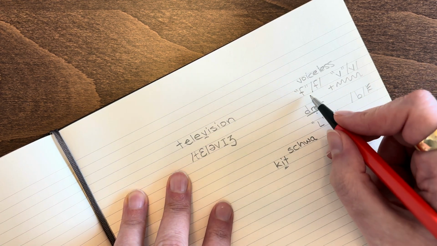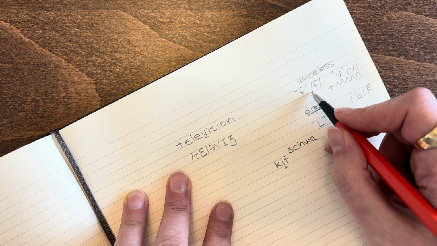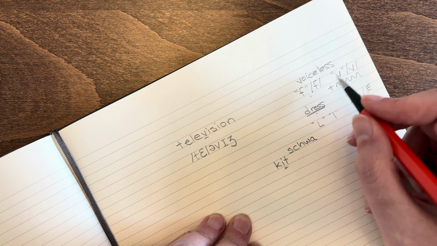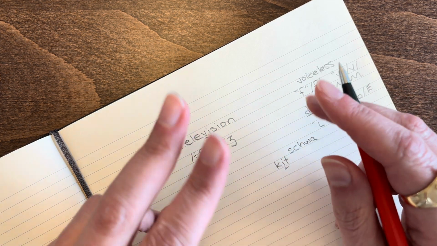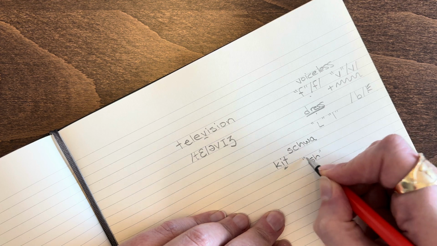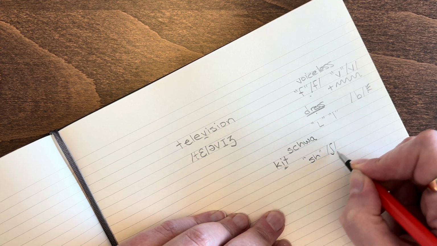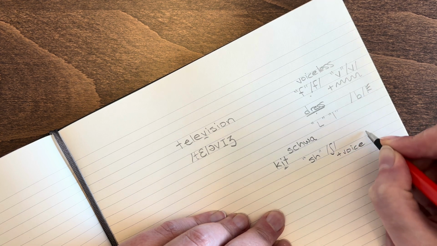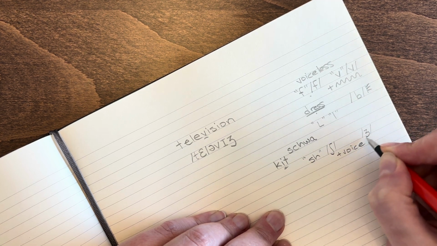You know how the F sound has this voiced partner, the V? This sound is the voiced partner of the SH sound. So if we have SH, which uses this symbol, if we add voice to that, it becomes zh.